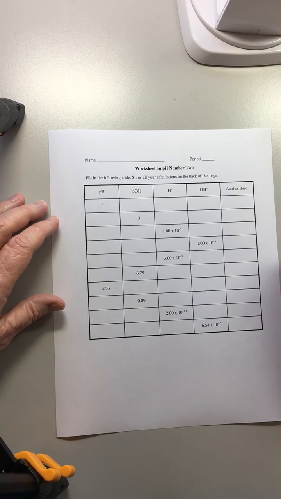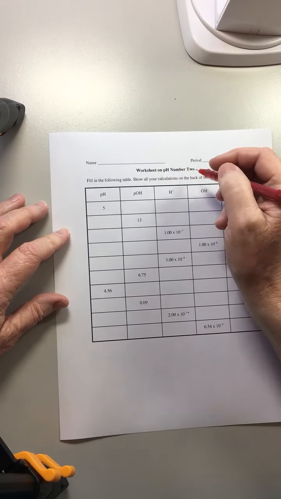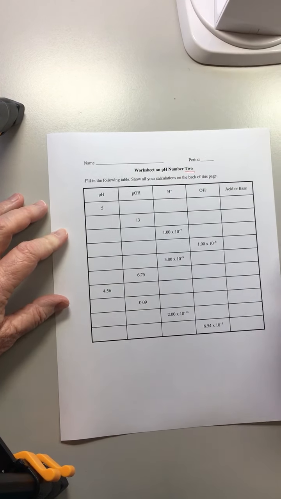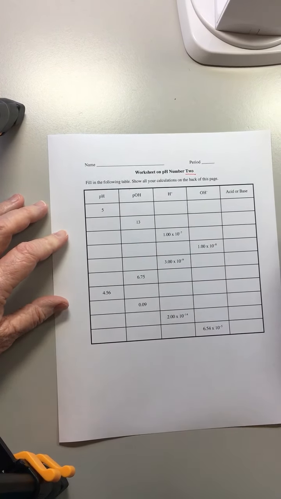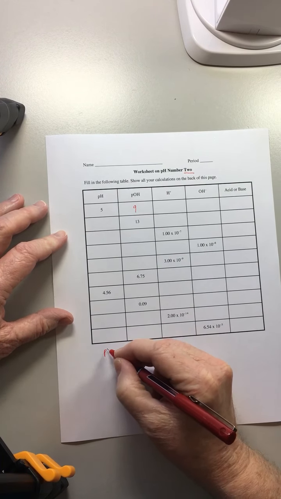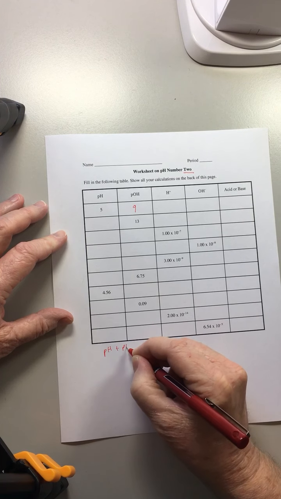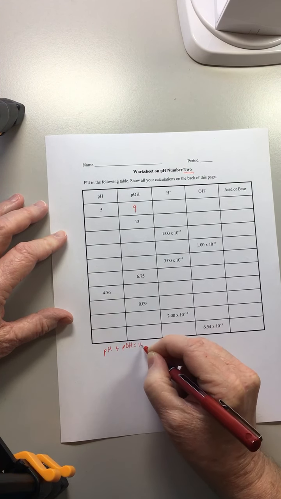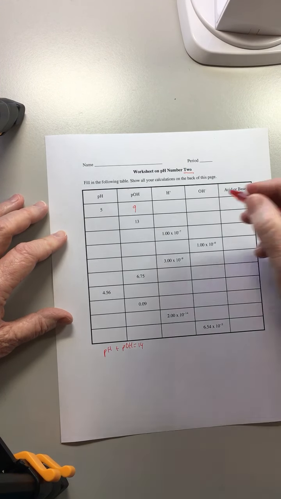Okay, so we went over worksheet number 1 yesterday. Hopefully you got pretty good at pushing buttons on the calculator. Today, number 2, we start off by knowing that we have a pH of 5, which means we have a pOH of 9, because pH and pOH added together will equal 14.